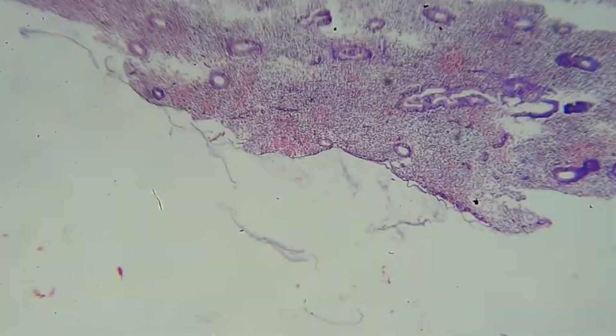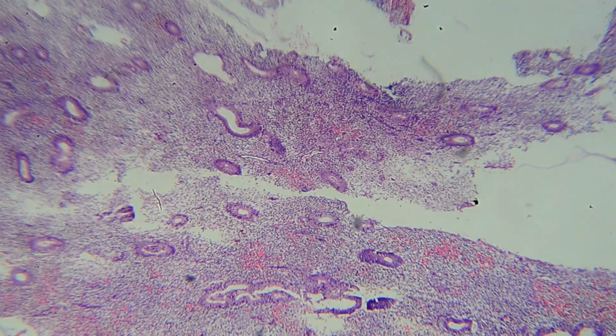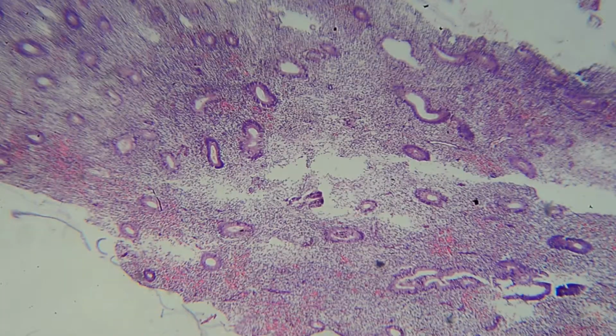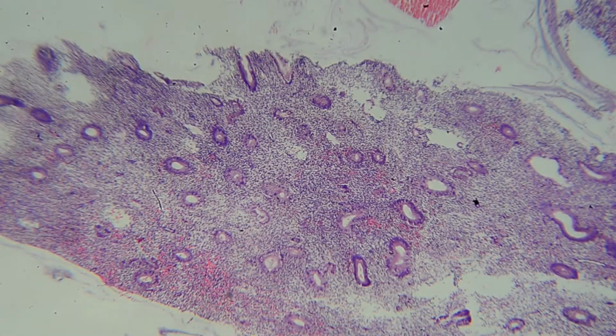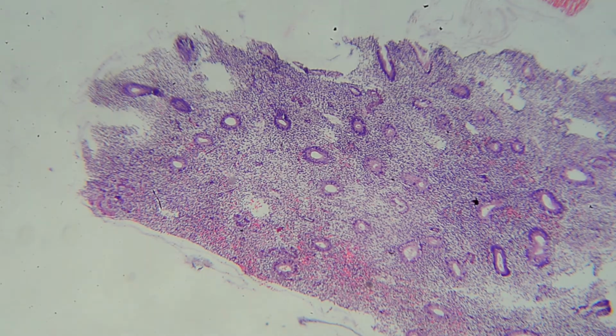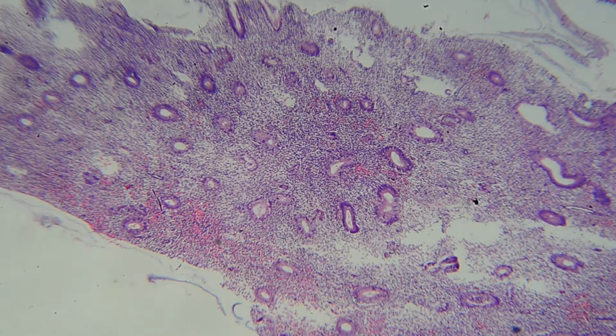And so these are all just scrapings. They went into the uterus and scraped it because she probably had abnormal bleeding. What you find is a polypoid fragment of endometrial tissue.